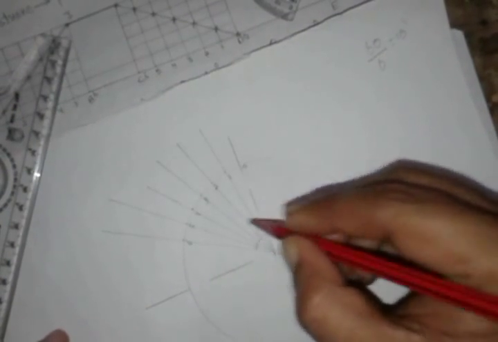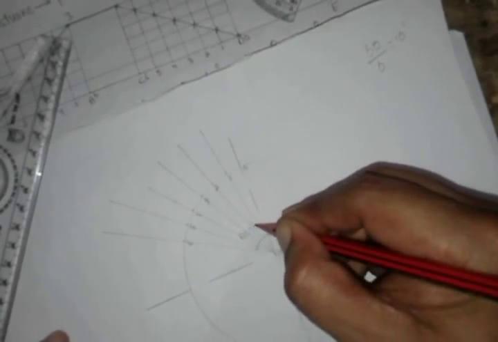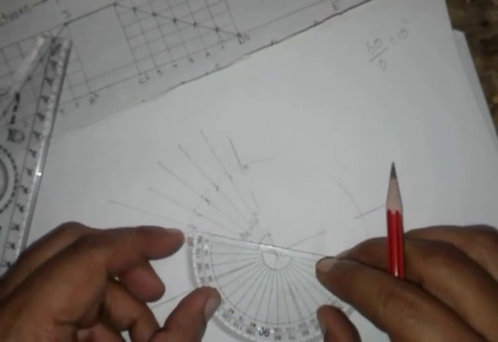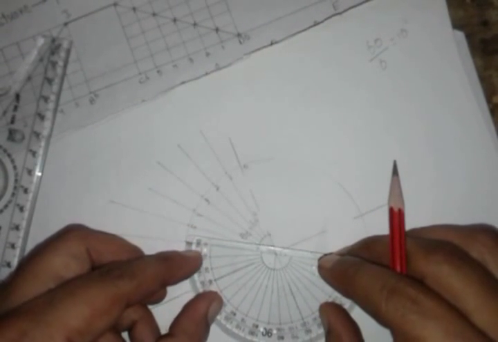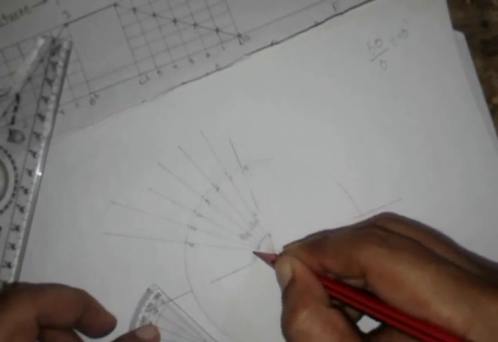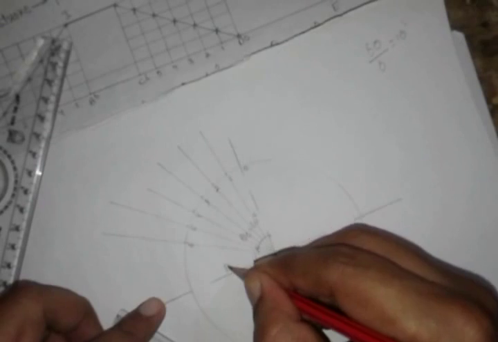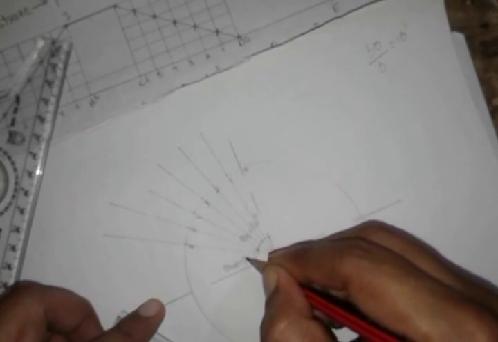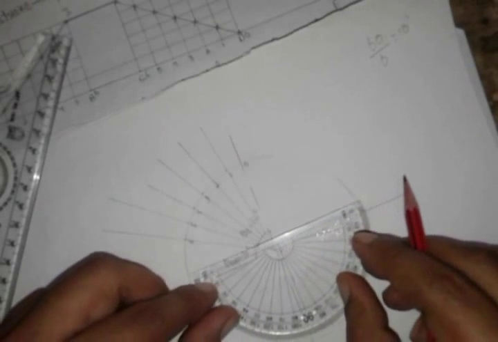From this line to this line, theta naught will be 60 degrees. With the help of a protractor, keep the protractor to this line and go for the dwell. It will be exactly touching this profile. OD is nothing but 30 degrees.